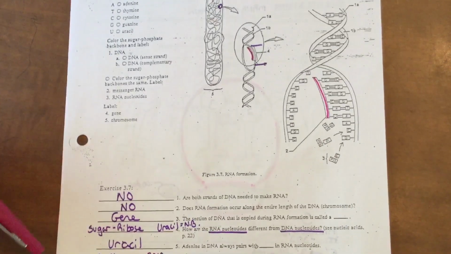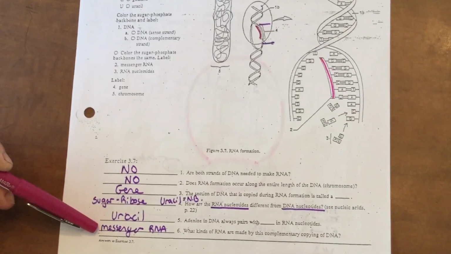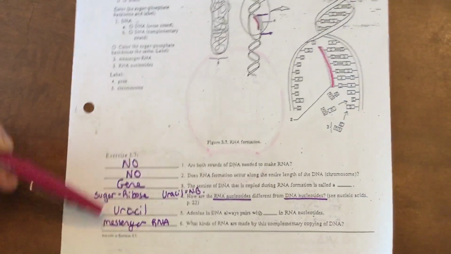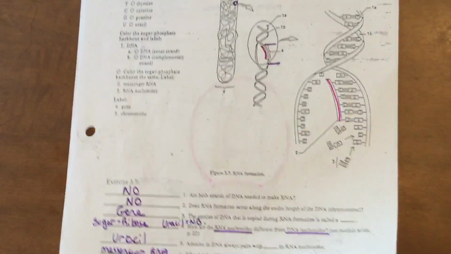So A will go with U when we get to messenger RNA as well as transfer RNA. What type of RNA is complementary to DNA? It's going to be complementary to messenger RNA. That is what we're making right there at that particular section.